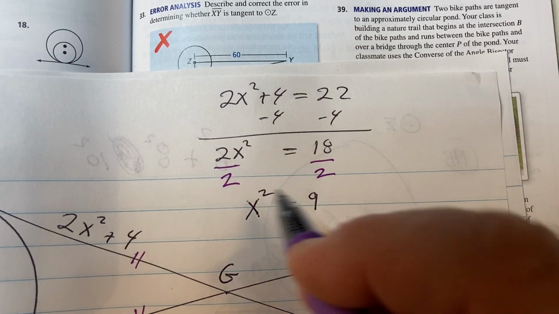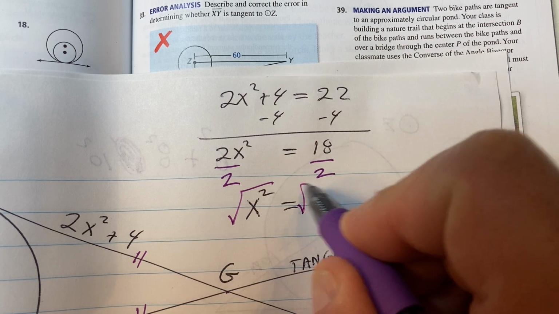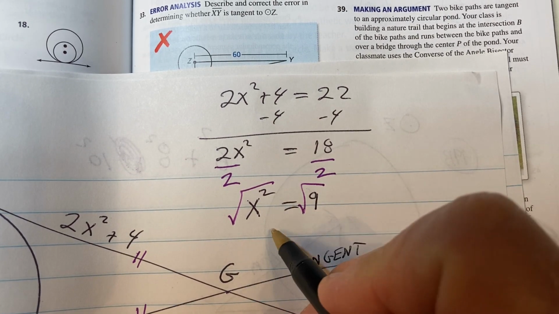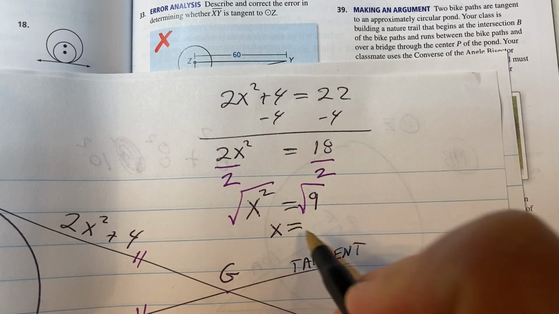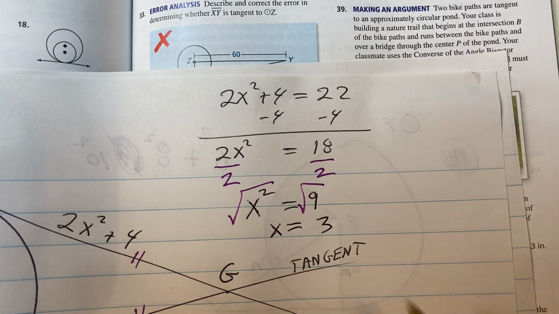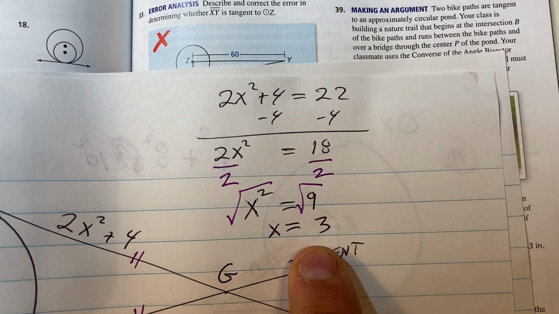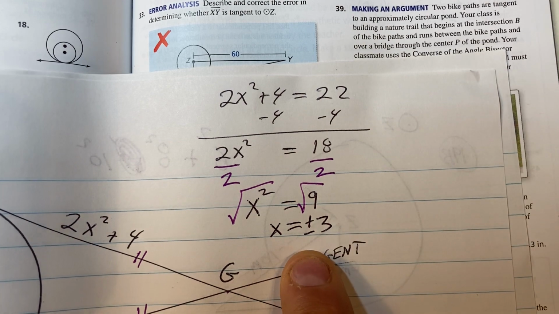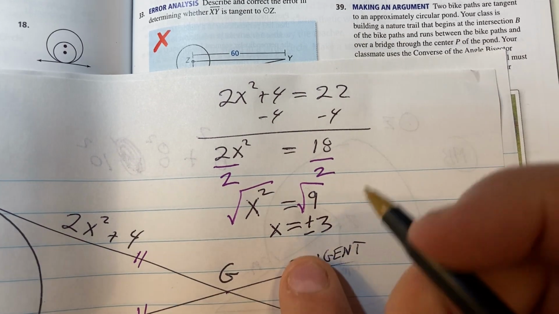What do you do now? Take the square root of both sides. And the answer is, what's the answer? I'm going to bet most students got this wrong. Ha! Yeah, that's what most students got. And you'd be wrong. Say plus or minus 3. X is plus or minus 3.